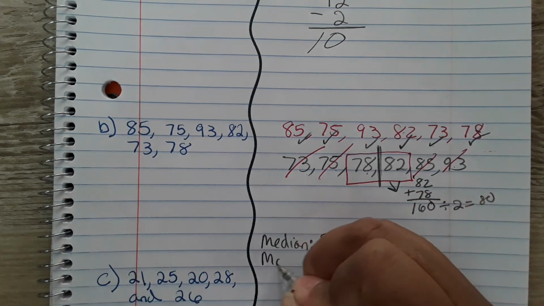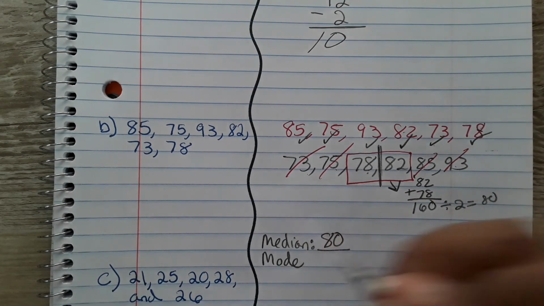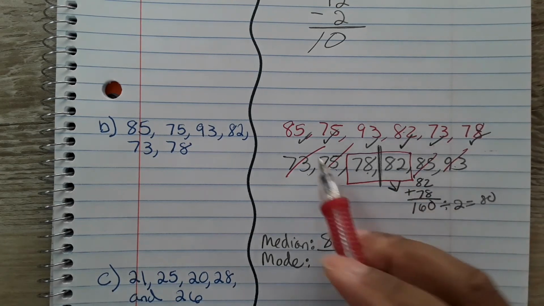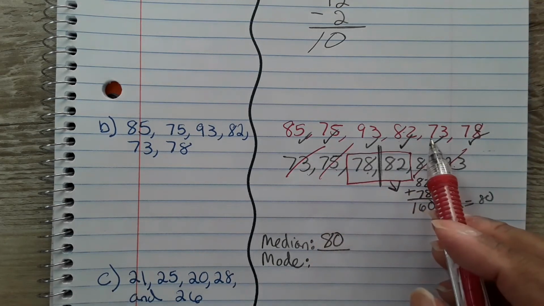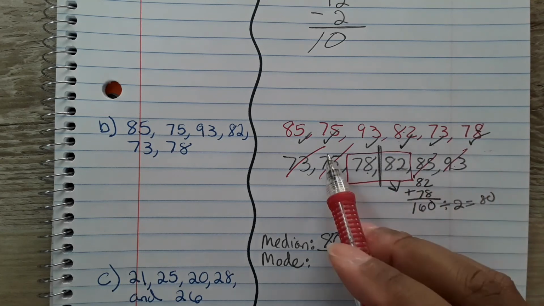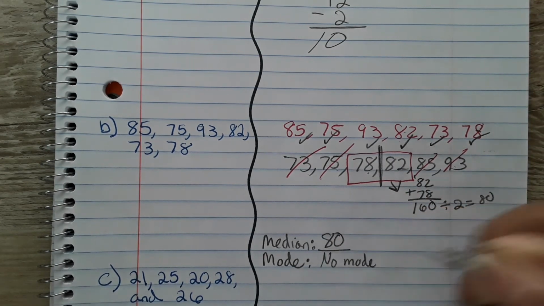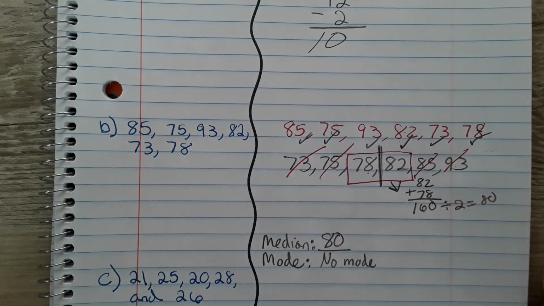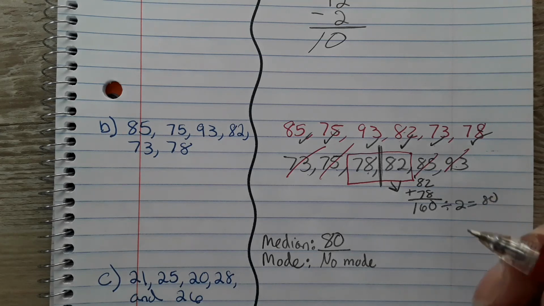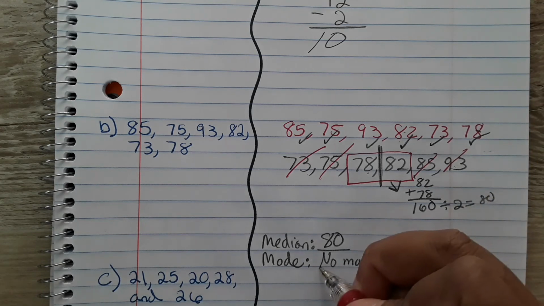Next, looking for my mode. Now as I go back here, do I see any numbers that are repeating? And that would be a no. So there is no mode here. And that can happen. Sometimes you have one mode, sometimes you have no mode, sometimes you have a few. In this case, we have no mode.